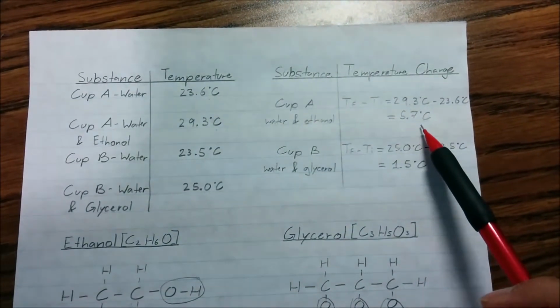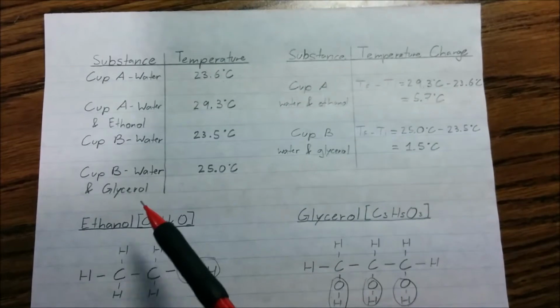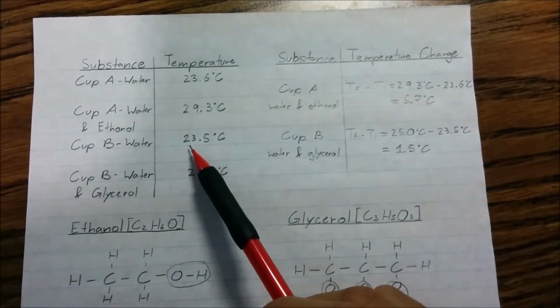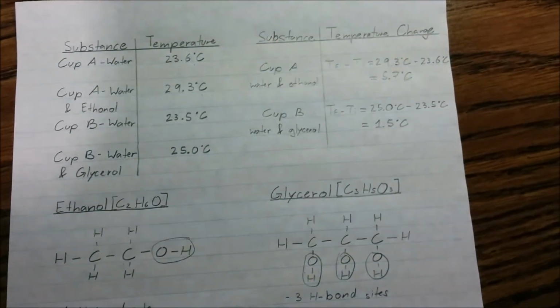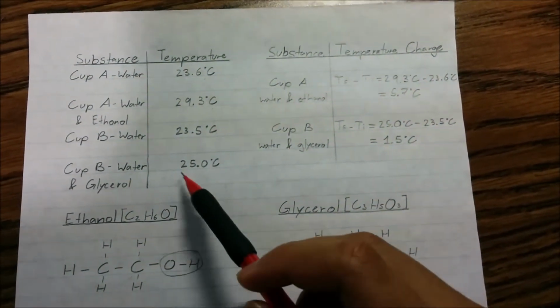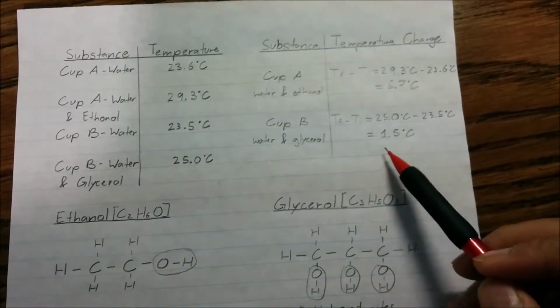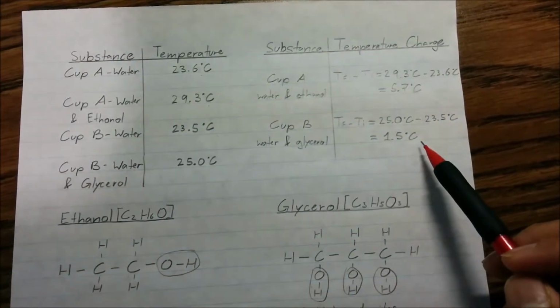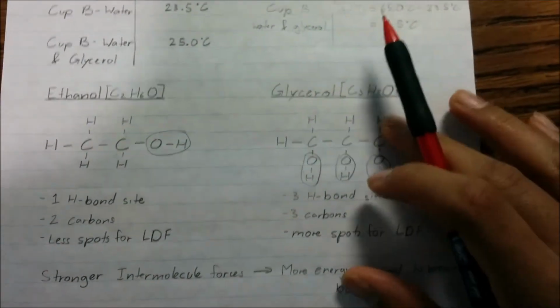of 5.7 degrees Celsius. Cup B, on the other hand, was for water and glycerol, which had water start off at an initial of 23.5 degrees Celsius. And after mixing that water with the glycerol, the final temperature plateaued at 25 degrees Celsius, creating a temperature change of 1.5 degrees Celsius. To find out why this occurred, the structure of both ethanol and glycerol must be observed.